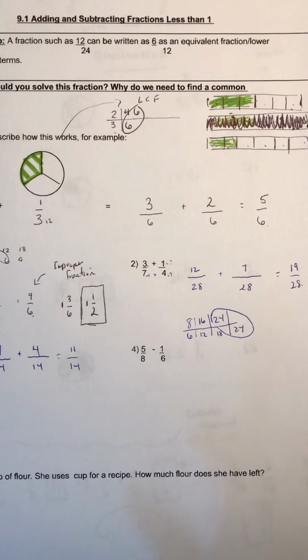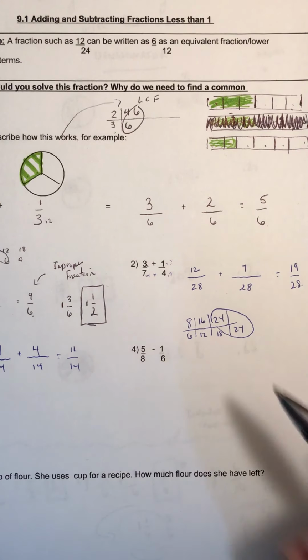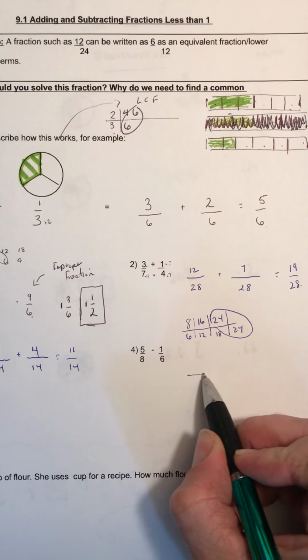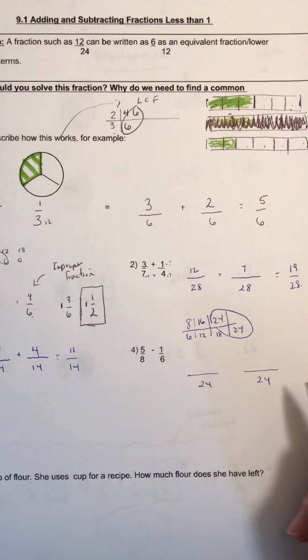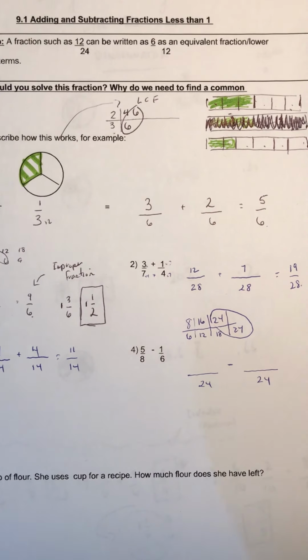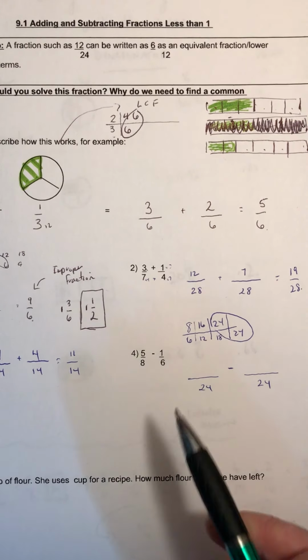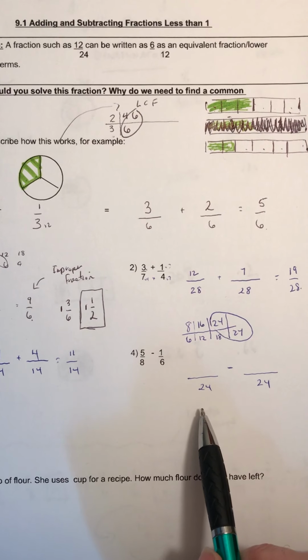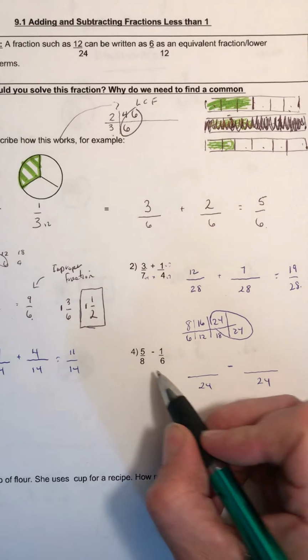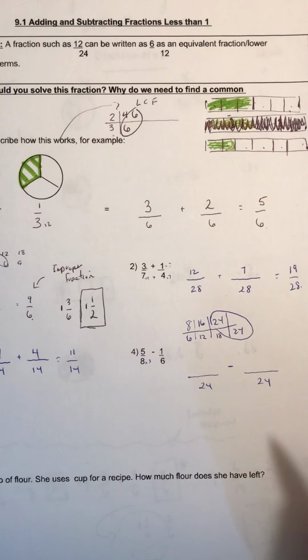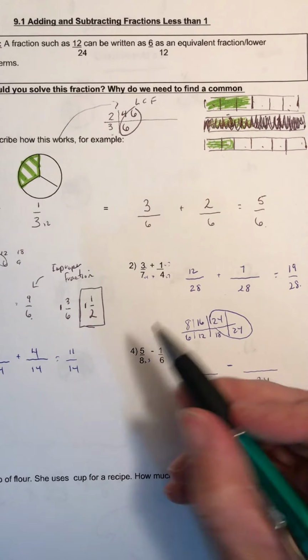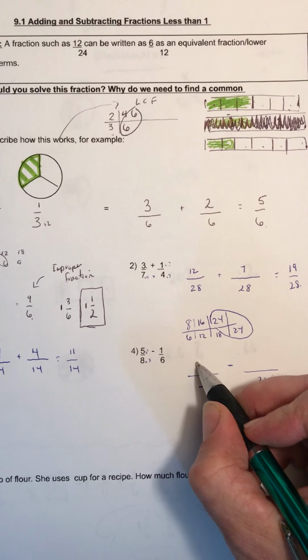Okay, so we want to find that lowest common denominator. All right, so 24. Let's put that in here. Okay, it's subtraction. Okay, so what do we do to 8 to get to 24? We have to times by 3. Okay, so 8 times 3 is 24. Whatever we do to the bottom, we're going to do to the top. So now 5 times 3 is going to be 15.